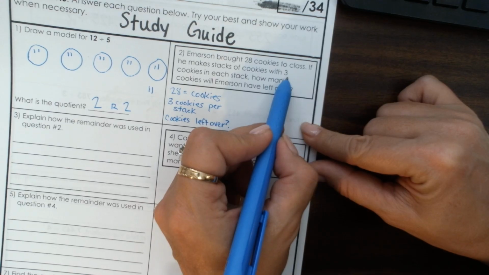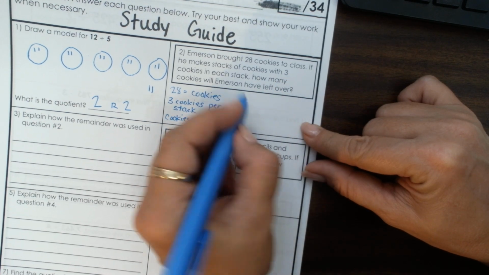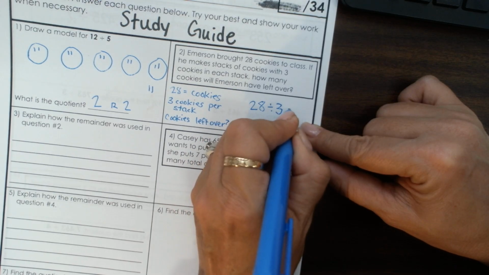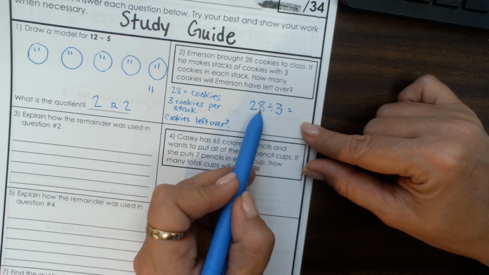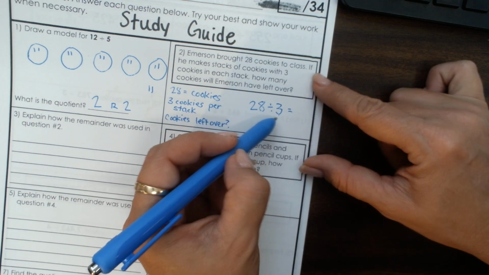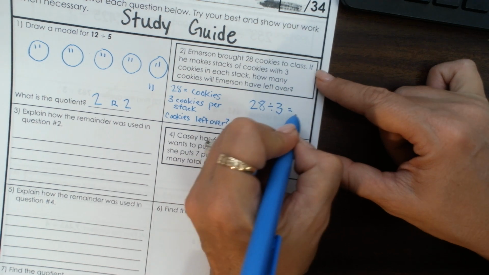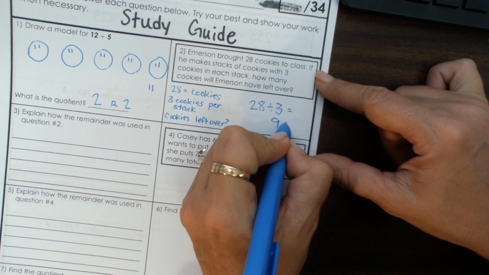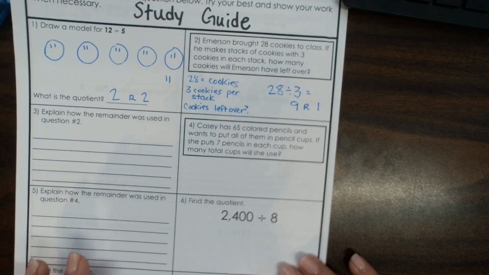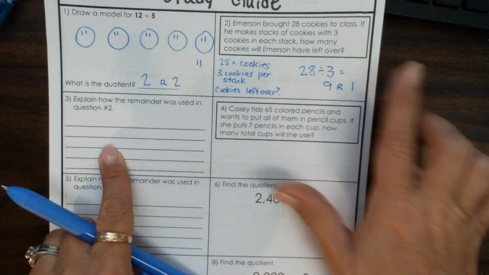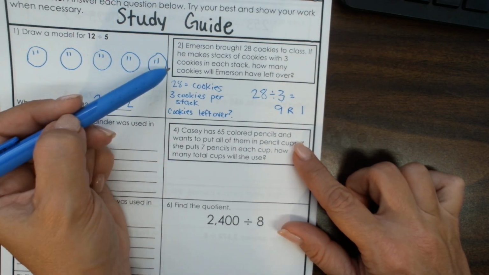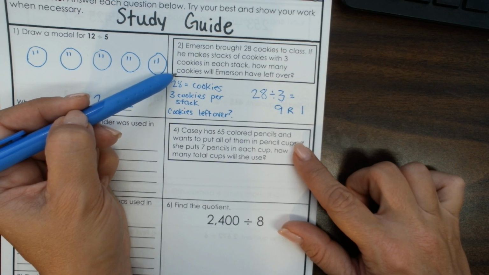So I know that if I need to put them into stacks of 3, I'm going to do 28 divided by 3. So I need to know how many times 3 will go into 28. If I count by 3s, I would get up to 27, which is times 9, with a remainder of 1. And they can use any strategy they want to get to that point. And then on number 3, I'm not even done, because of how they ask the question, how many cookies does he have left over?